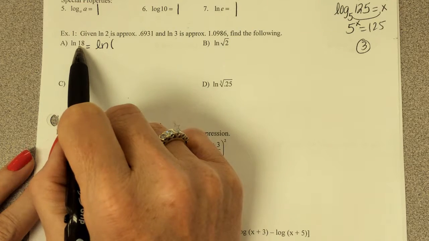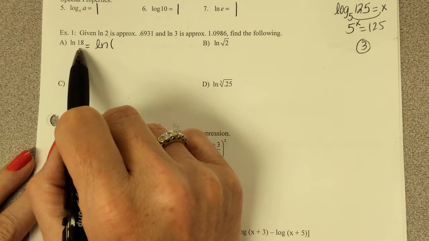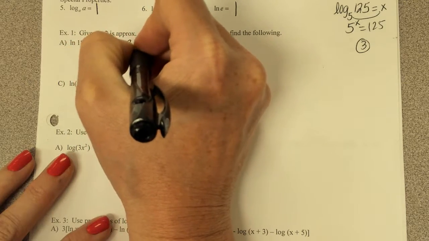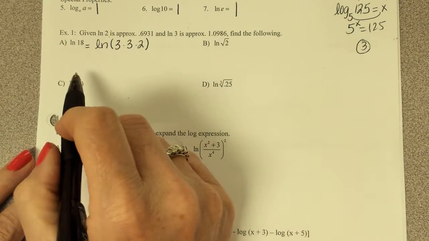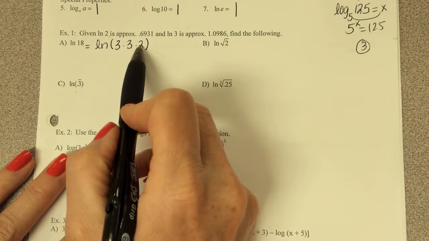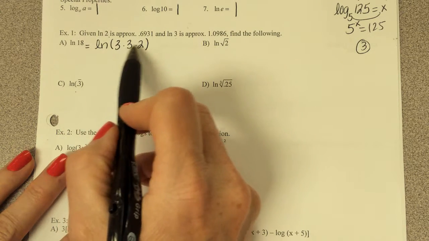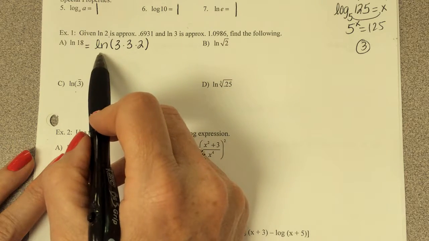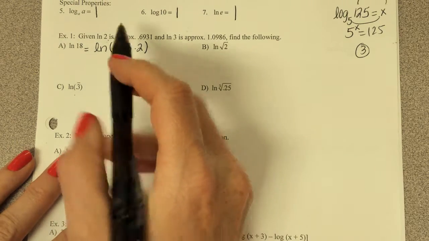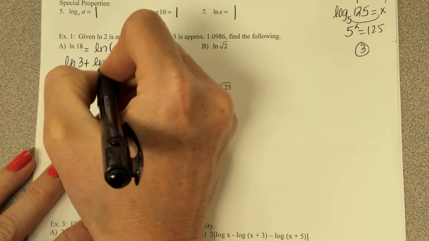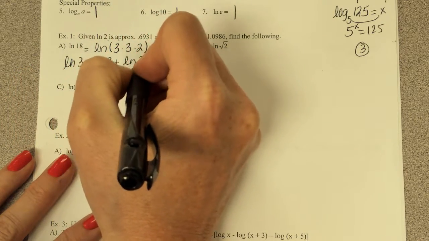So 18 I can think of as 9 times 2. But 9 is 3 times 3 times 2. See that? How 3 times 3 times 2 would be another name for 18? And then what did we say multiplication turns into for natural logs? Addition. So it's going to be the natural log of 3 plus the natural log of 3 plus the natural log of 2.